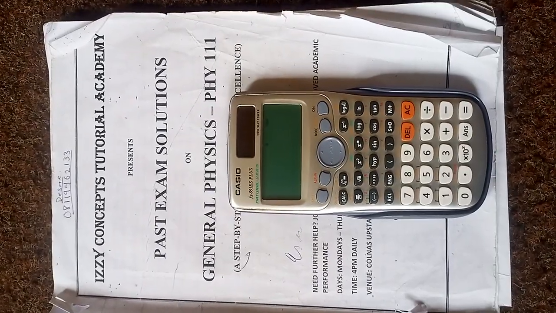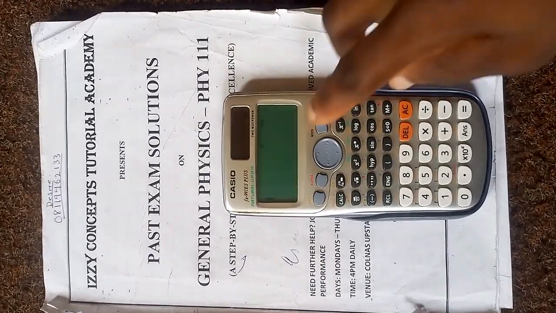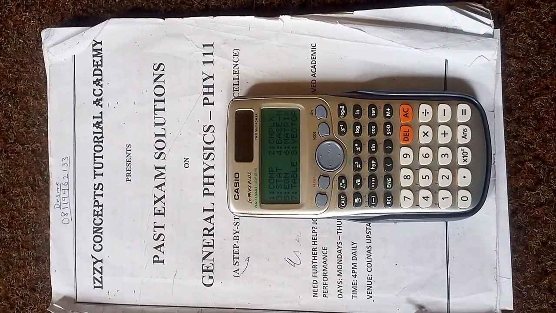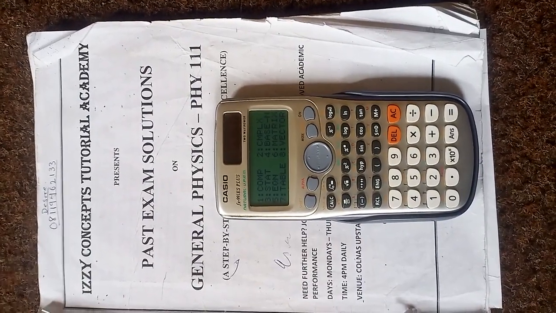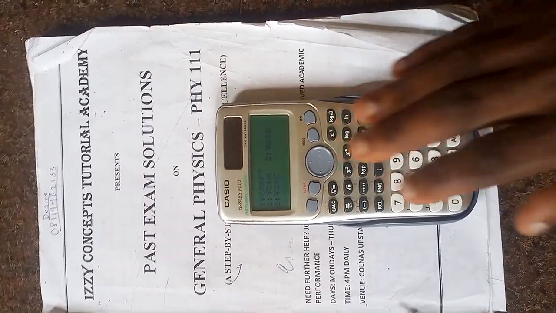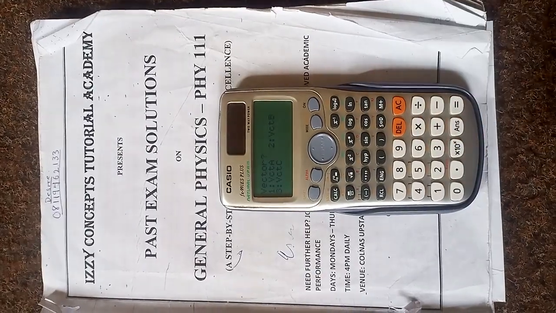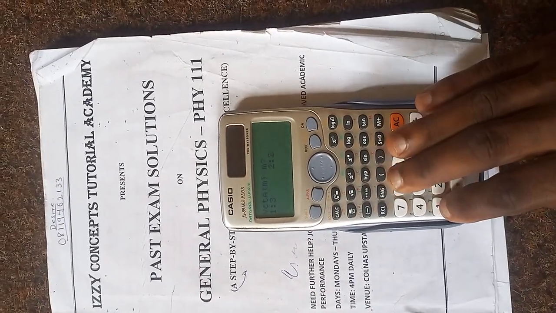To solve it, you move straight to your mode and press mode. You can see 8 is for vector. You press 8 for vector, and then you choose 1, which is vector A. And then you open down to the question. Okay, you can see now.